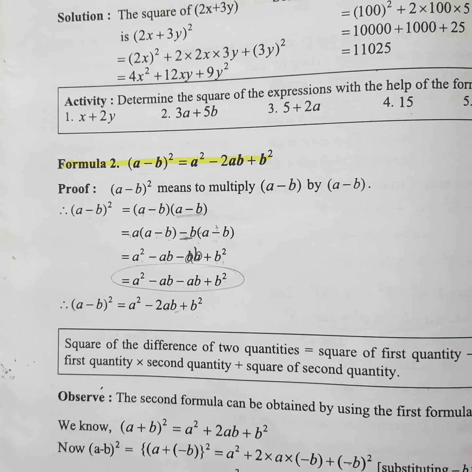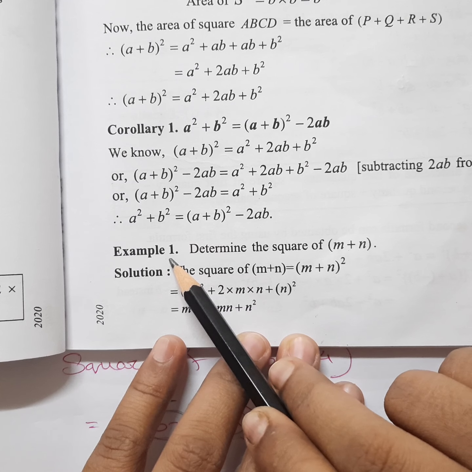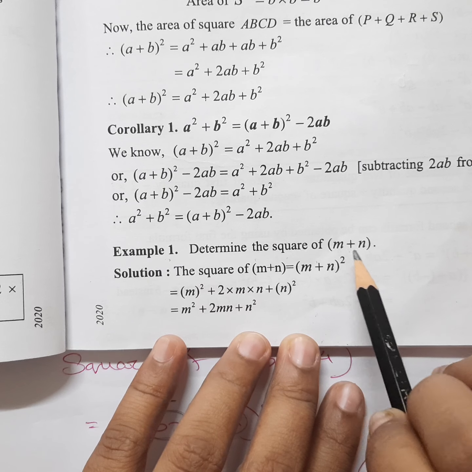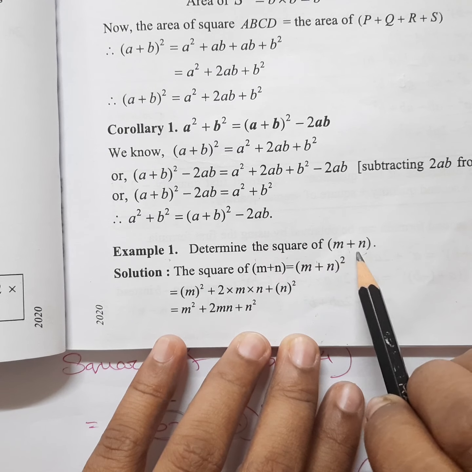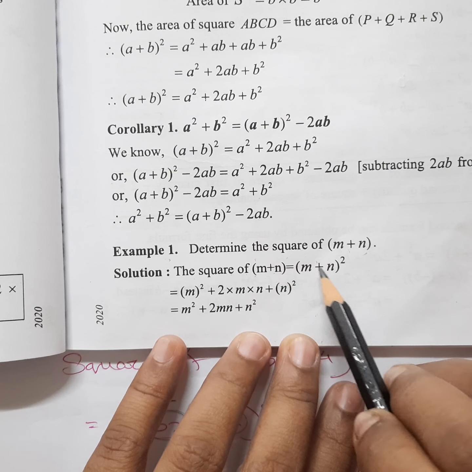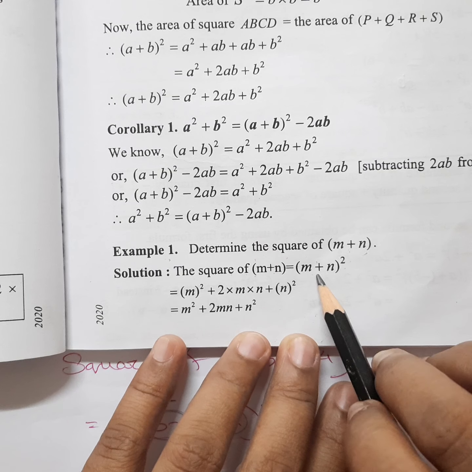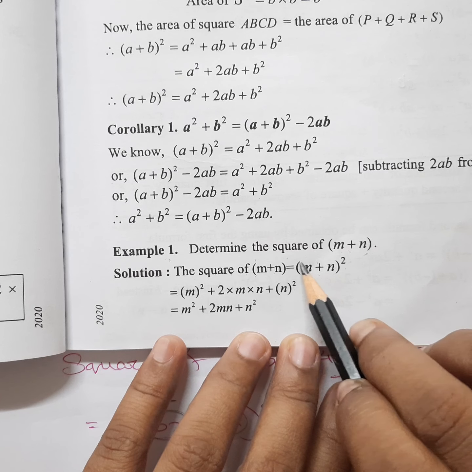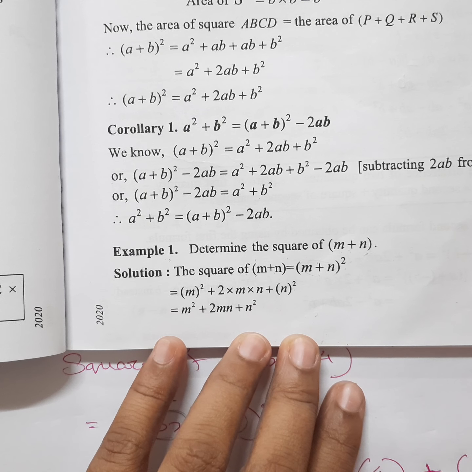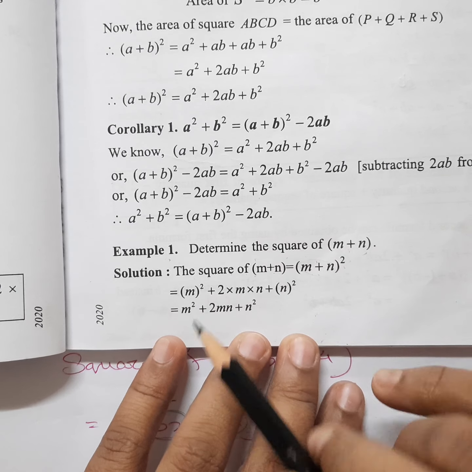Now I'm going to talk about example 1, which is on page 79. Determine the square of m plus n. The first line we are going to write down is square of m plus n is equal to (m plus n) whole square. Please do say whole square, because we are actually squaring the whole thing. This is why we say whole square. After a bracket, if this is square, then you need to say whole square.